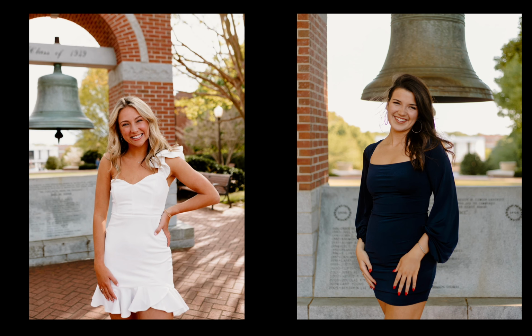And then another thing to consider is depth. So here we have 2 examples of 2 different photos in the same place, but one is, at least in my opinion, but I would say objectively, better than the other, and that is this one of Maggie versus this one of Sarah. They're both great photos. They're in focus. Their faces are sharp. But here with Sarah's photo on the right, we have her pretty close to the bell.